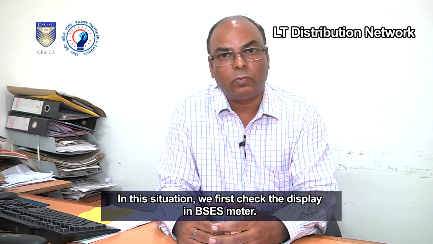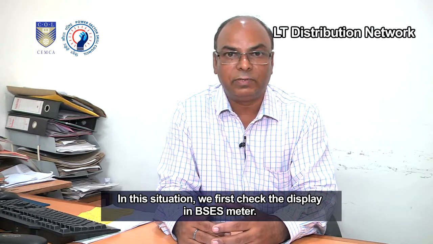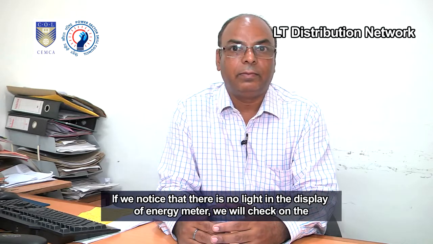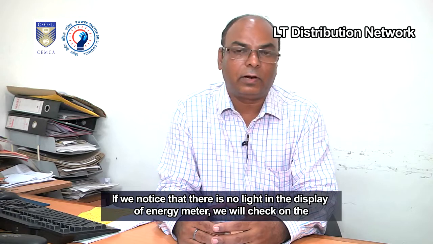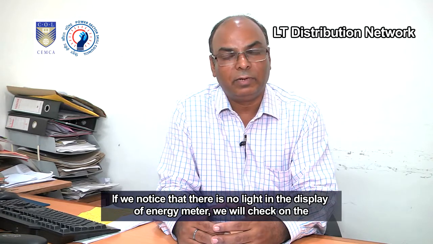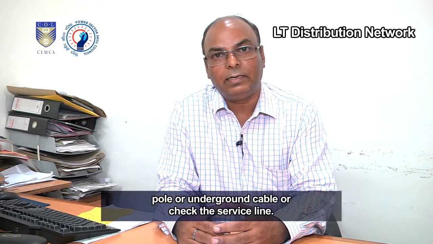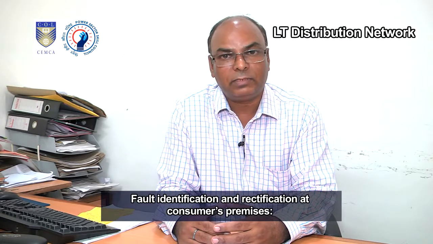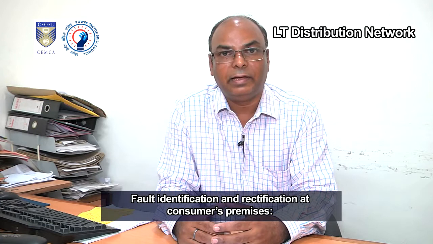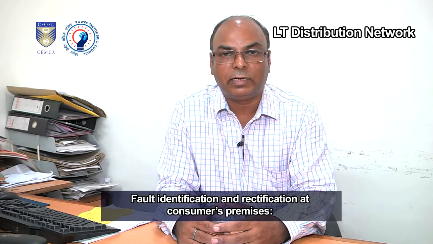In this situation, we first check the display in BSES meter. If we notice that there is no light in the display of energy meter, we will check on the pole or underground cable or check the service line. Fault identification and rectification at consumer's premises.